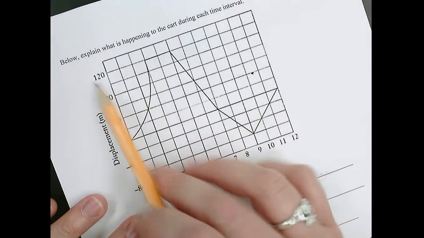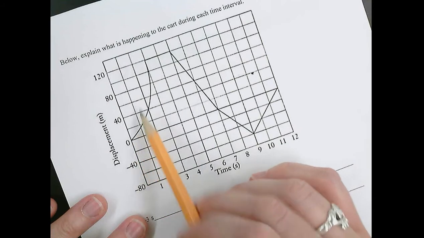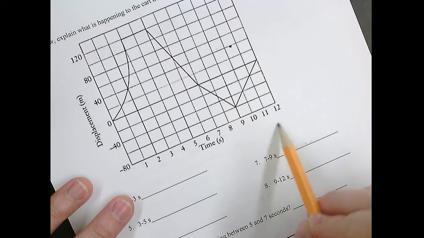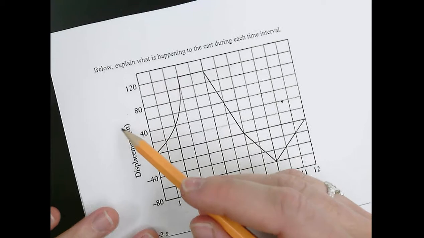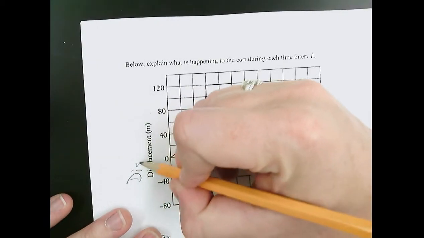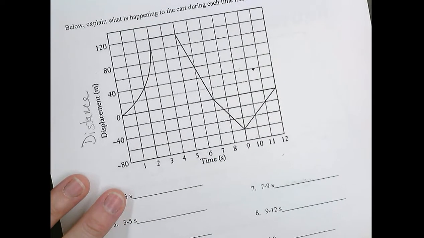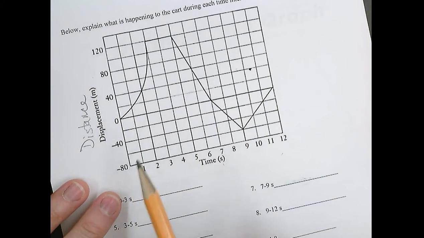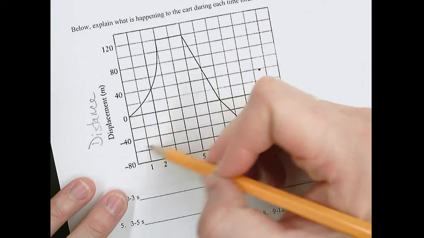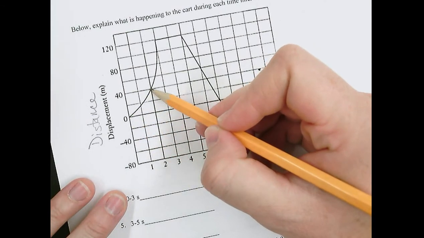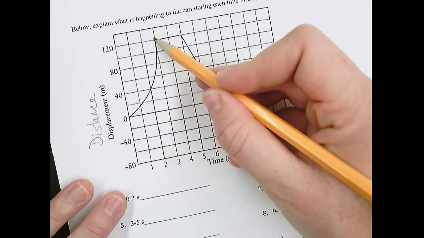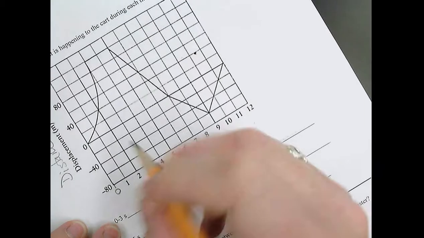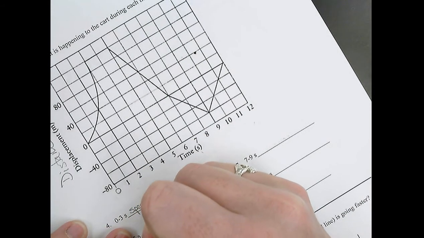So let's look here then. What's happening? If this is a graph, we've got time on our x-axis, and displacement, or distance, on the y-axis. You can write distance here if you want. So time is in seconds, and displacement or distance is in meters. So during this time, in the first 2 seconds it goes 40 meters, and in the next 1 second it goes 80. So it's speeding up. So from time 0 to 3, it's speeding up.